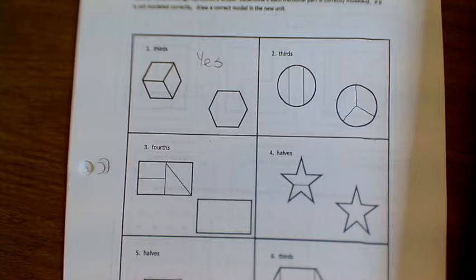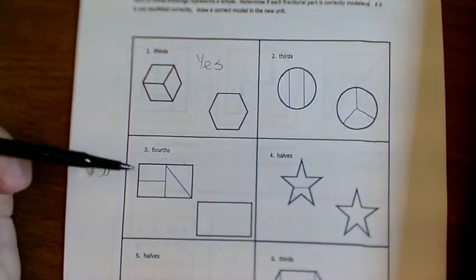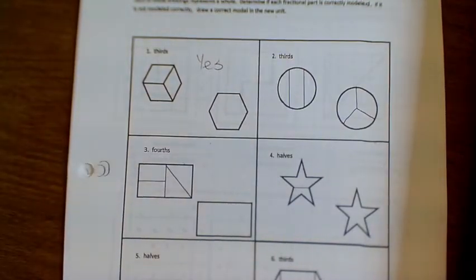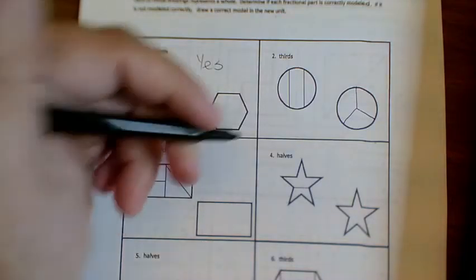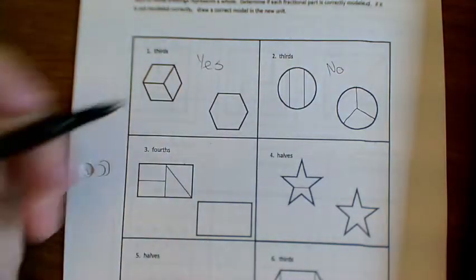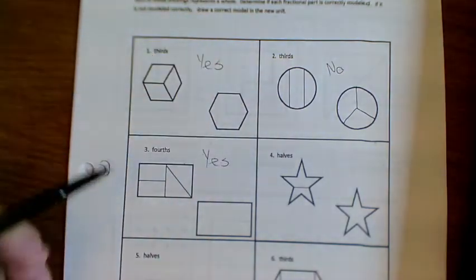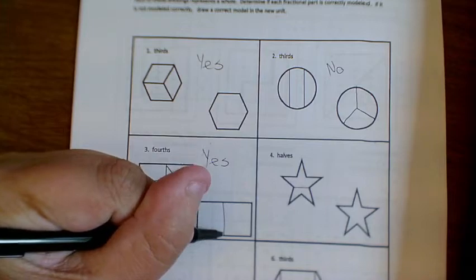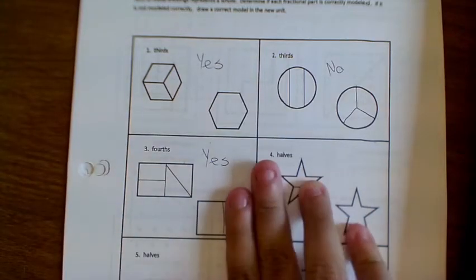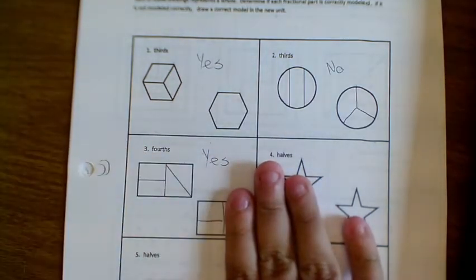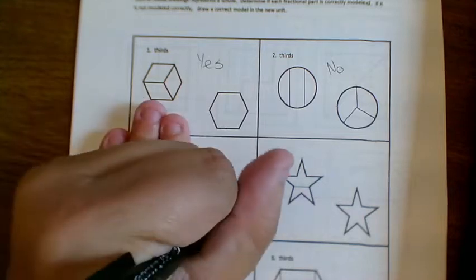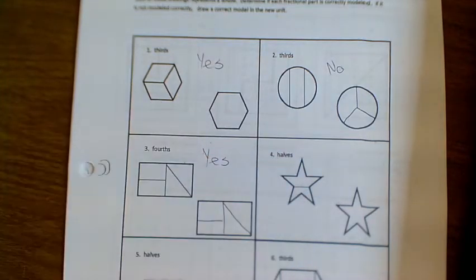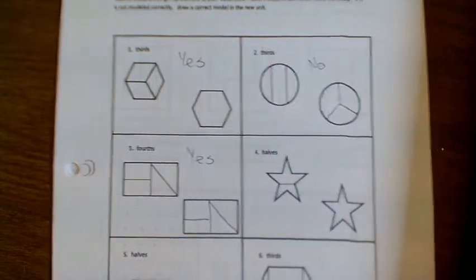Okay, what about number 3? Has this been appropriately split into fourths? Are those the same size pieces? So yes, sorry, this one should be fine, because what did they do? They chopped it in half, and then they took this half, cut it in half, and then they took this half and just cut it in half in a different way. So those are all still fourths, even though they don't look the same.